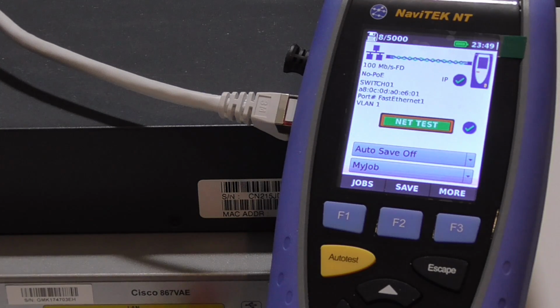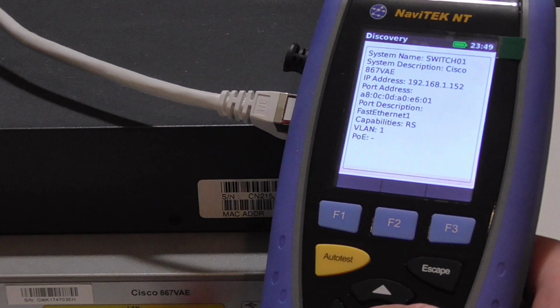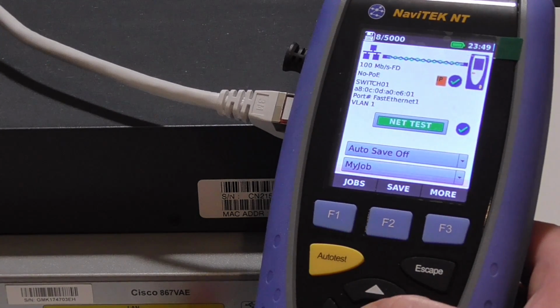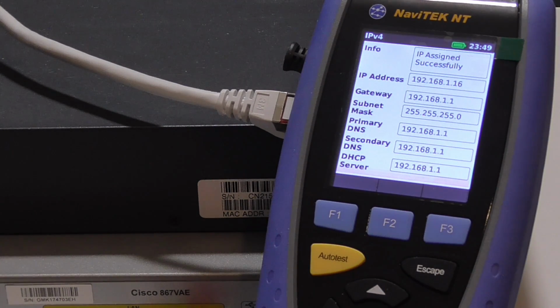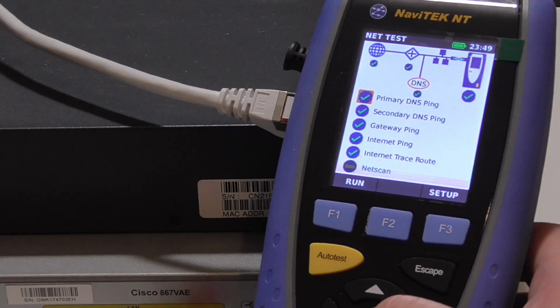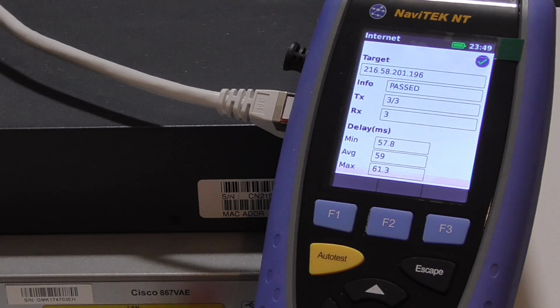Let's check some examples here and things that you can read if you just press enter. Let's start with switch information. We can see we are connected to switch 01. It is a Cisco 867 VAE router. We can see it's RS. It means it is a router and a switch, and of course IP information. Now we can see we have received an IP address from a DHCP server. We can see our gateway, subnet mask, DNS, and so on. Now ping tests. You can see that everything was okay. I will show you the internet ping. It says passed. Yeah, it is all okay.